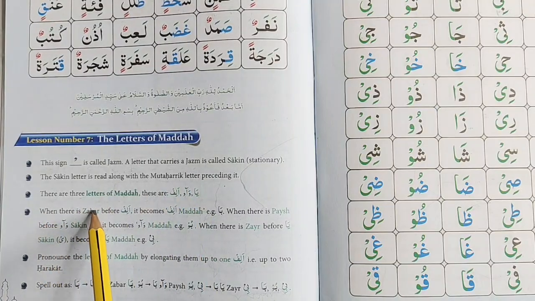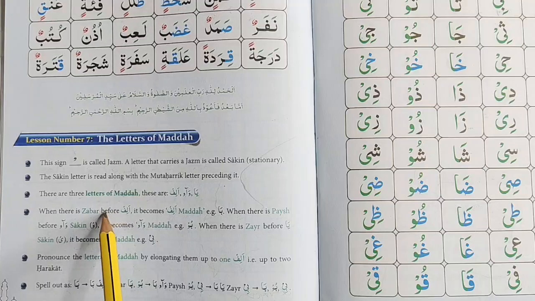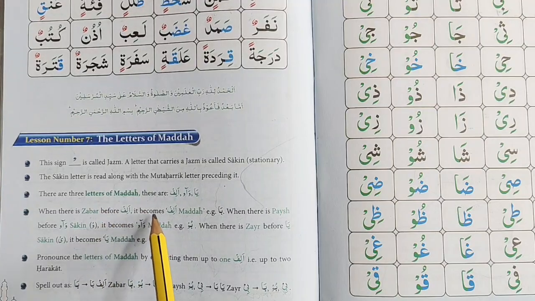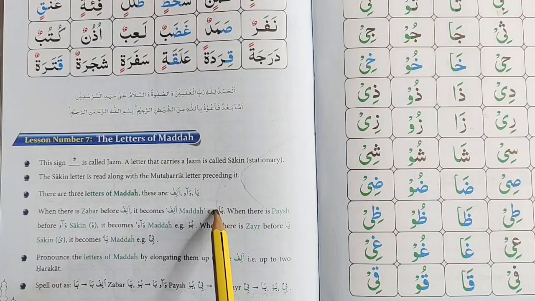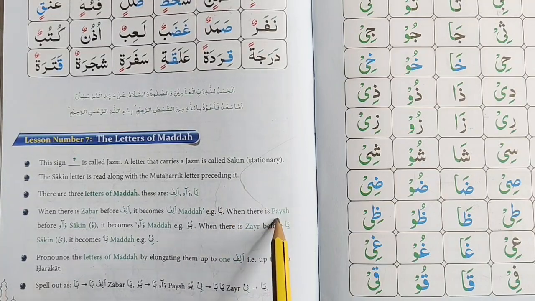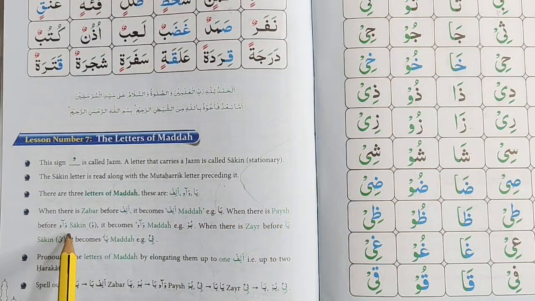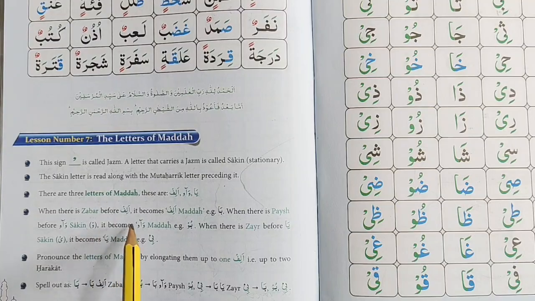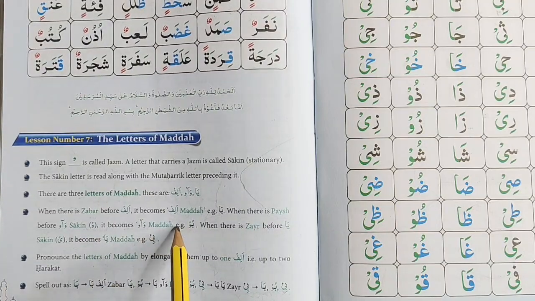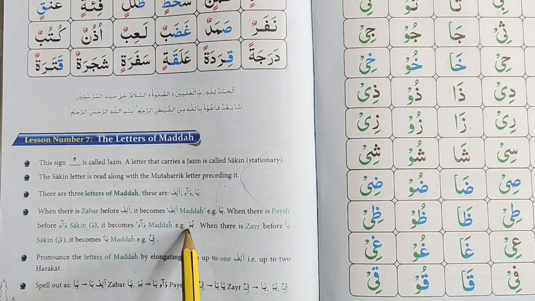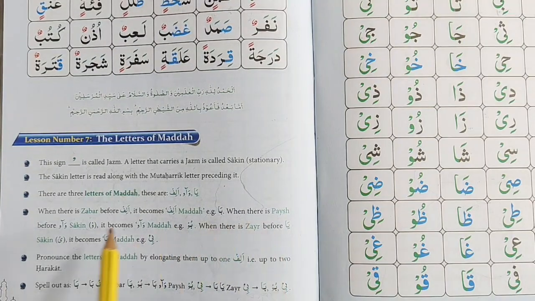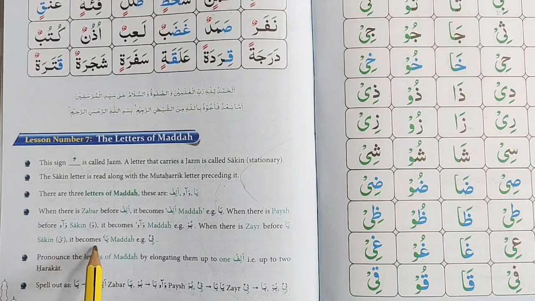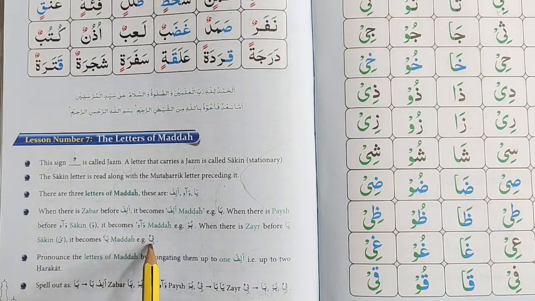When there is zabar before alif, it becomes alif madda. For example, ba alif zabar ba. When there is pesh before waw sakin, it becomes waw madda. For example, ba waw pesh bu. When there is zer before ya sakin, it becomes ya madda. For example, ba ya zer bi.